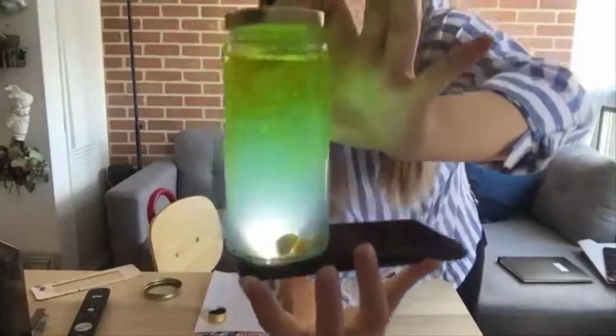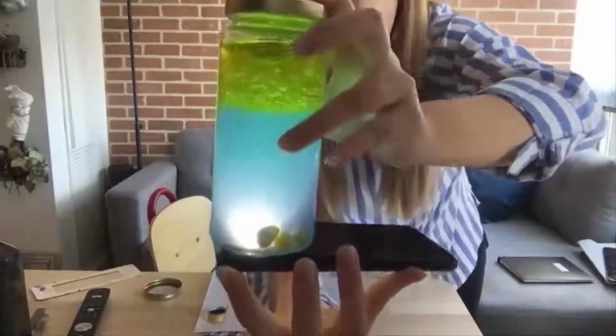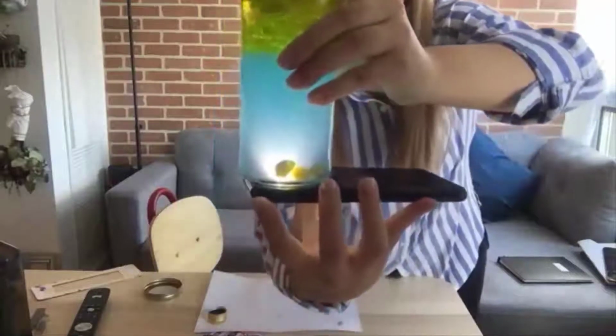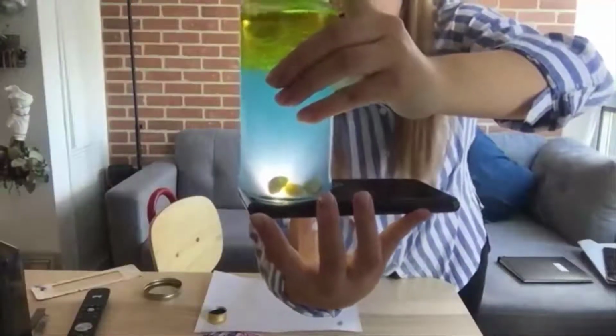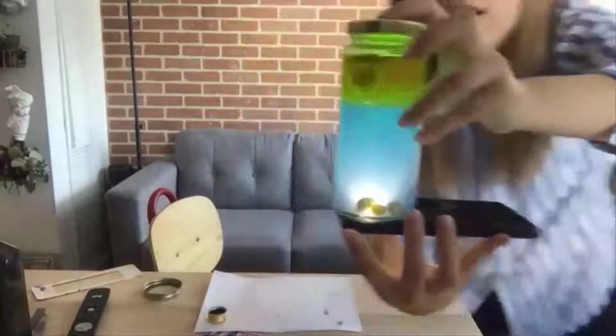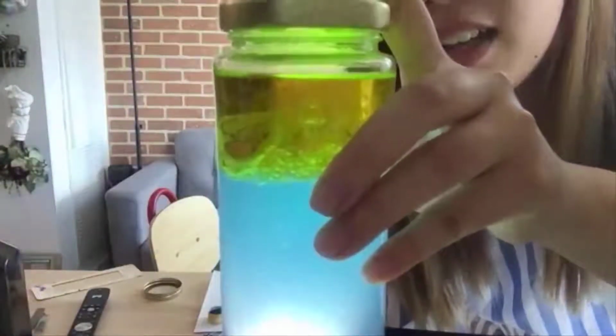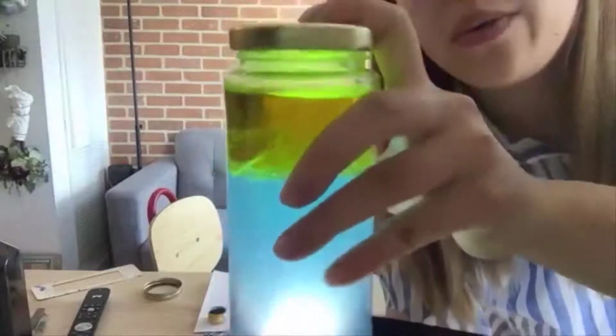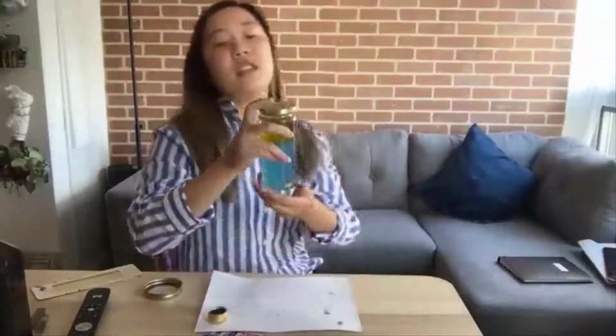So what you want to do is shake it up a little bit. Wow. Once you shake it, it will create air bubbles, and you're gonna have a lot of air bubbles inside the oil. But let it subside for a while and the air bubbles will go away. Isn't it cool? So yeah, there you have it. This is ocean in a bottle.